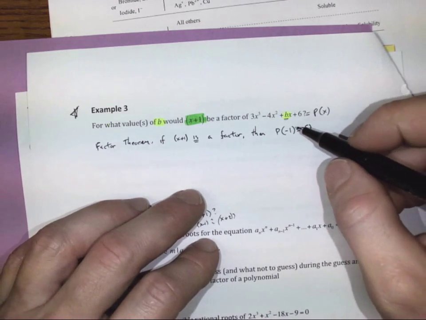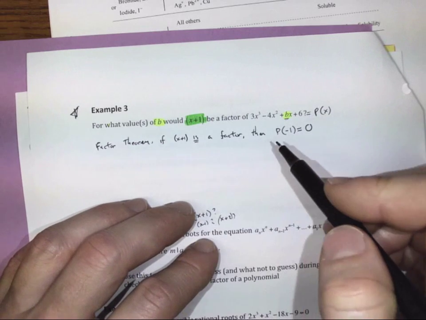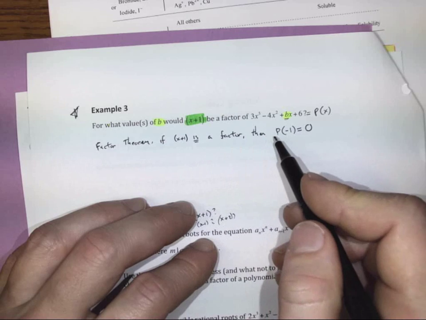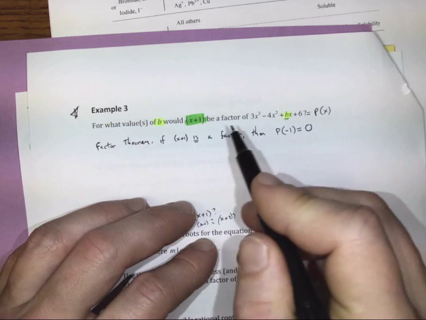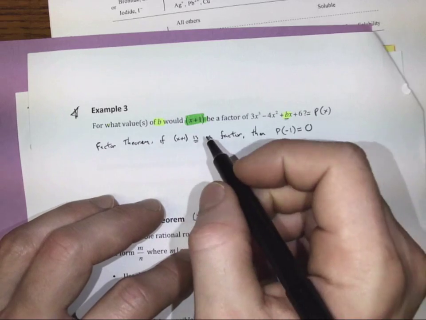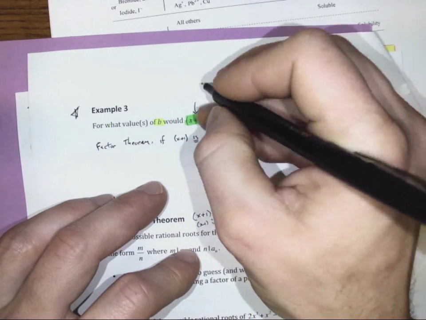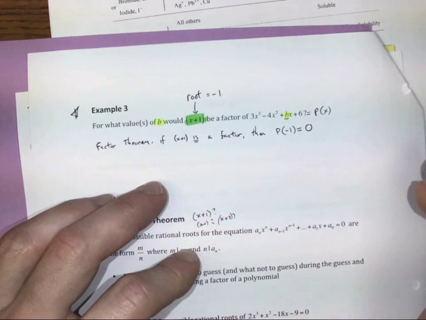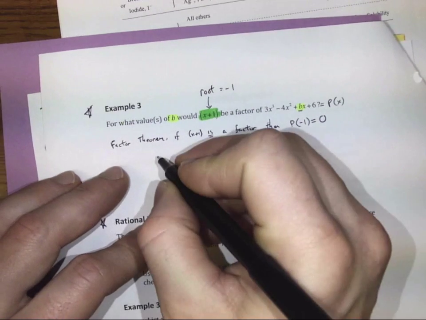And that's what the factor theorem allows us to conclude. It's an if and only if statement. So it's also if this value is 0, then this is a factor. So we can actually conclude either way. Okay, so I said negative 1 because the root is equal to negative 1. All right, so that's what we're going to test.